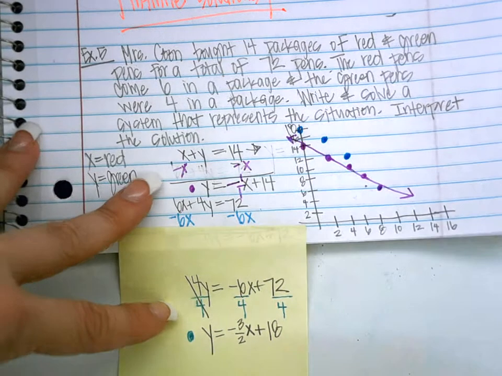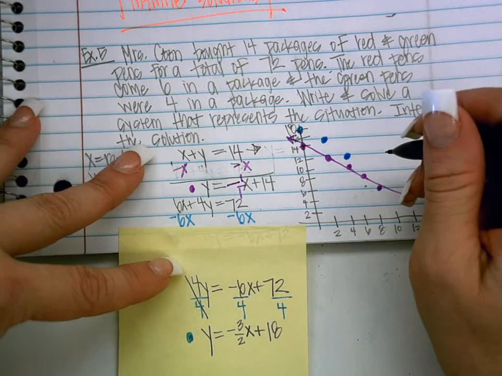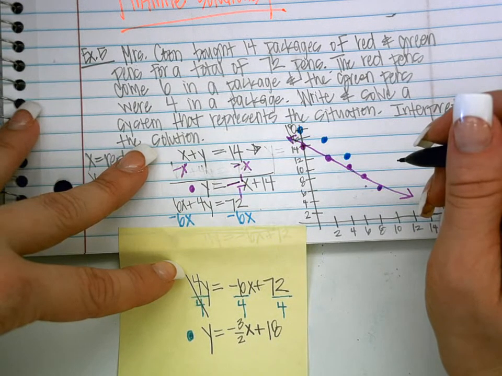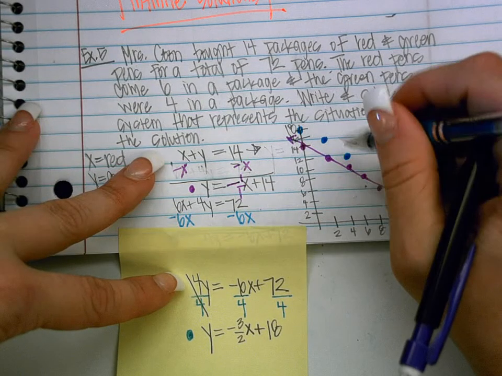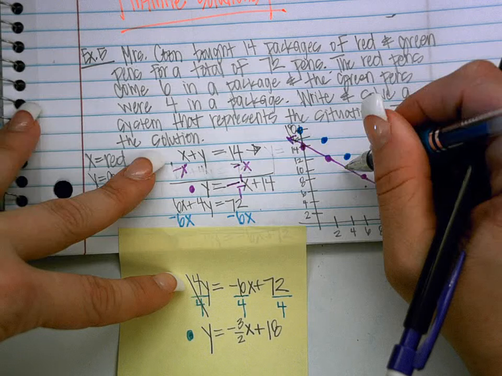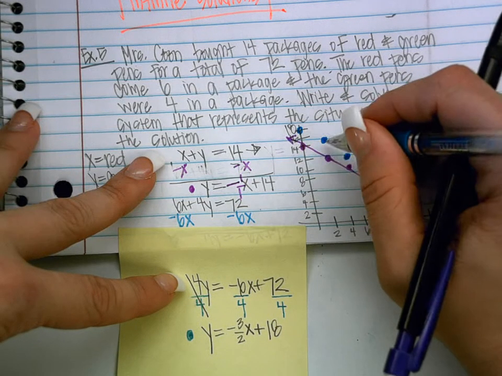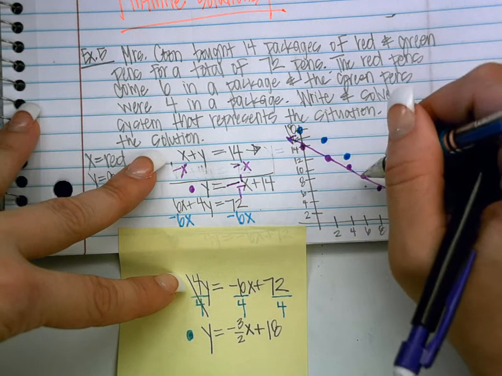Down 3 over 2. And 12, so you go to 9 and 6. So down 3 was 15, then 12, then 9, and you should be over to 6.